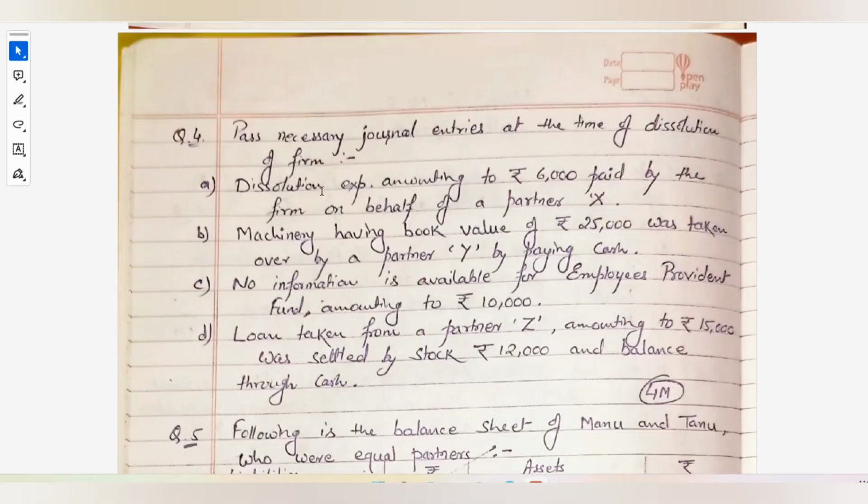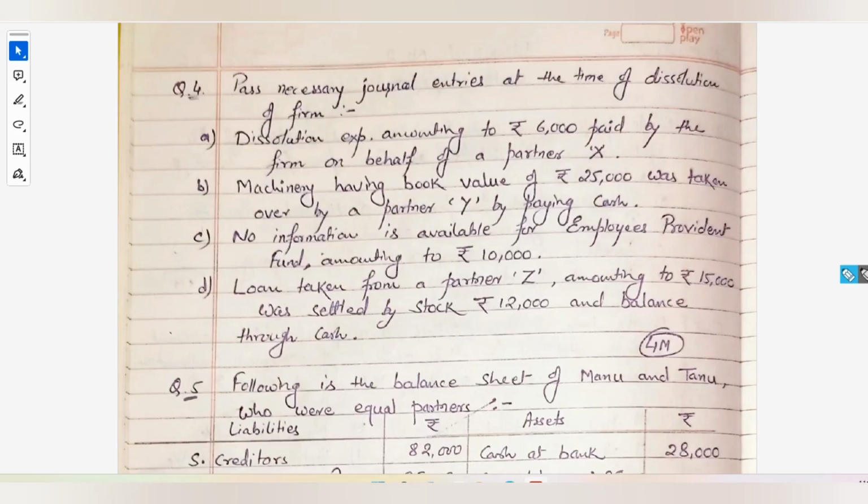Now let's move on to question number 4. This is a very important part of the syllabus. I have taken this question from the dissolution chapter. As you all know, in this chapter two major topics are there. First, preparation of realization account, and the other one is to pass necessary entries at the time of dissolution. Most of the important questions are from the entries of dissolution, because it covers a lot of adjustments. So I have taken 4 cases.